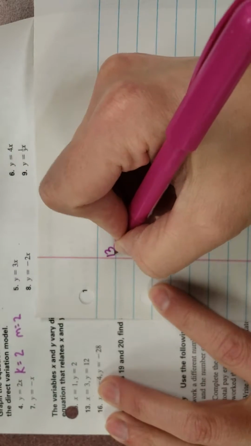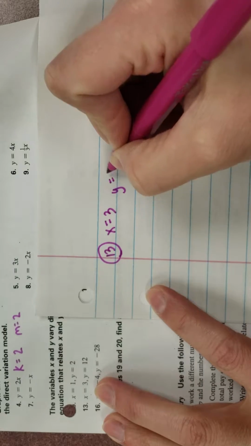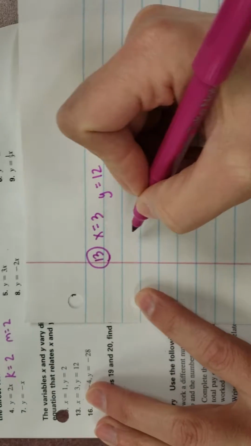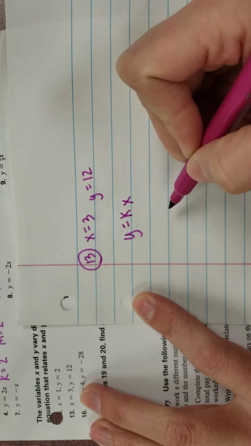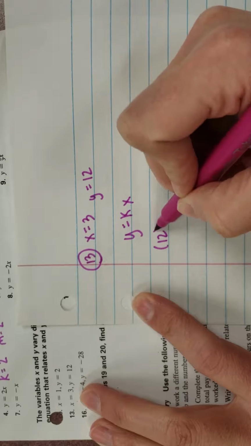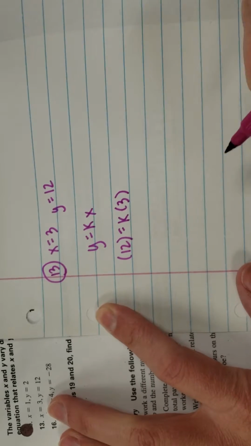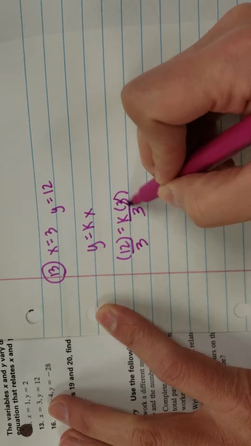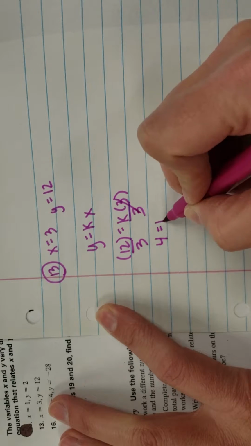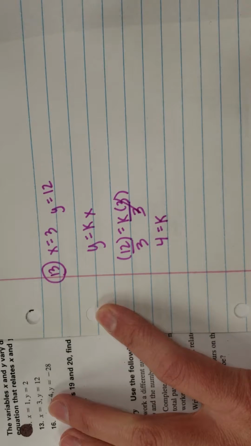Let's do 13. If x is 3 and y is 12, and the equation for direct variation is y equals kx, that means that 12 equals k times 3. K is being multiplied by 3. The reverse of multiplication is division. What I do on one side, I do to the other. So 4 is k. So I know what k is, but I have not yet written an equation. And this is where kids get goofed up.